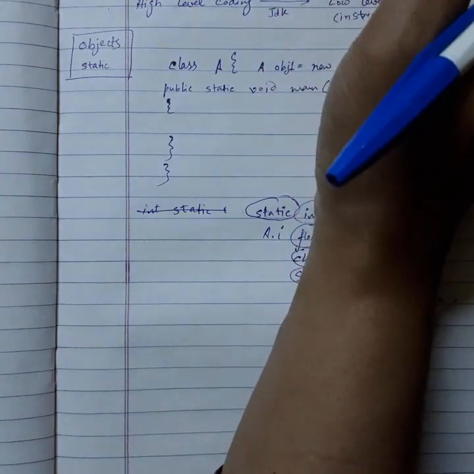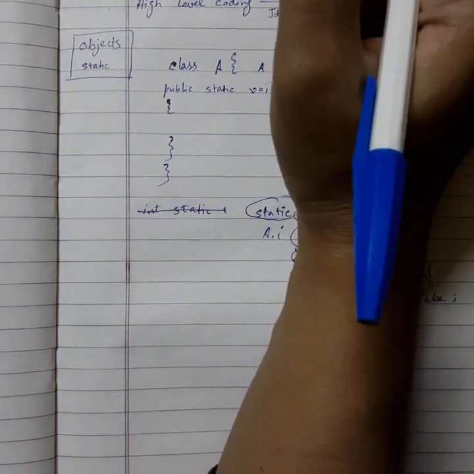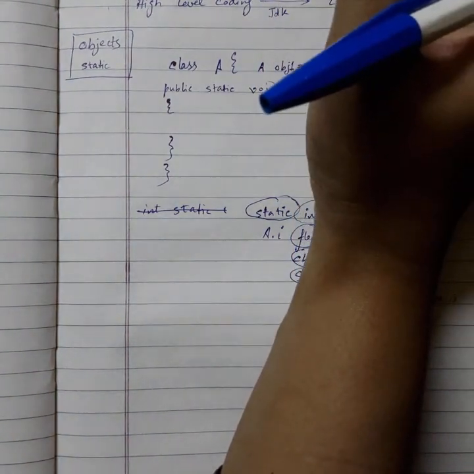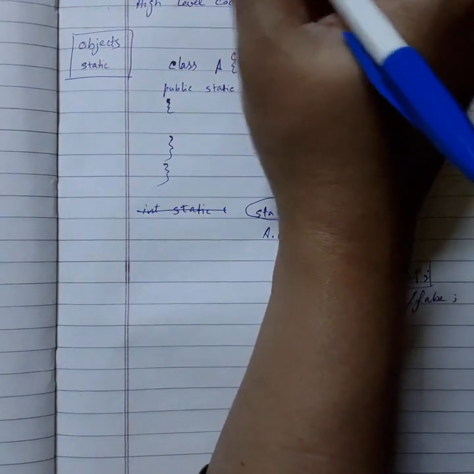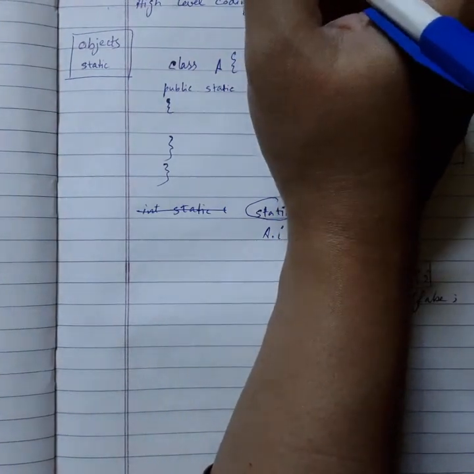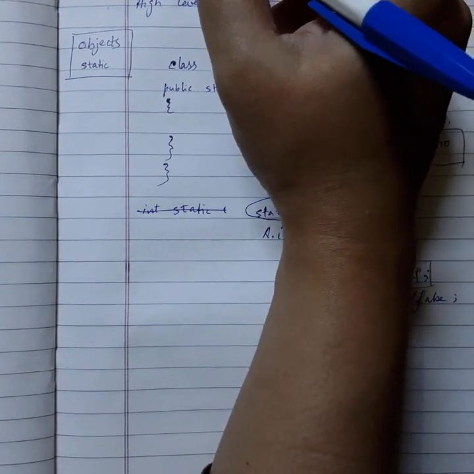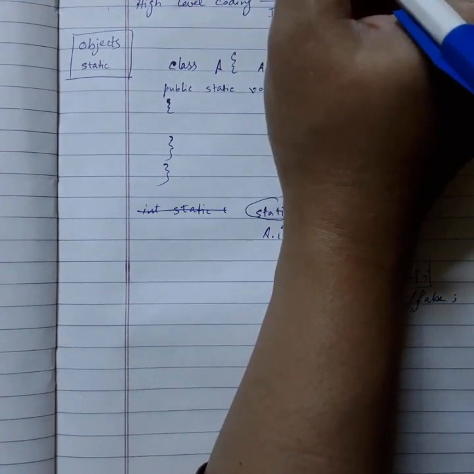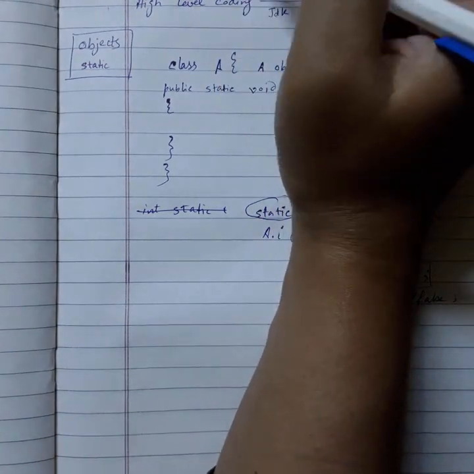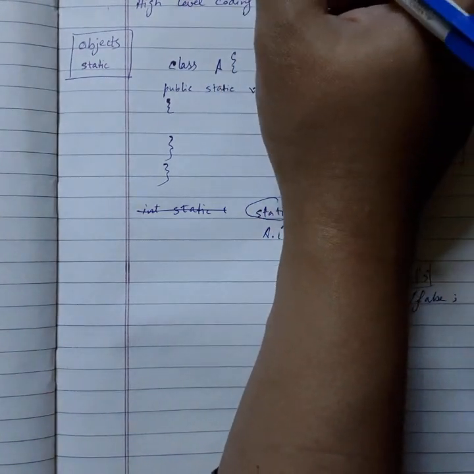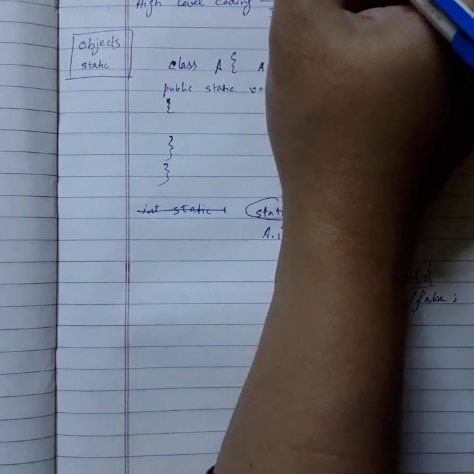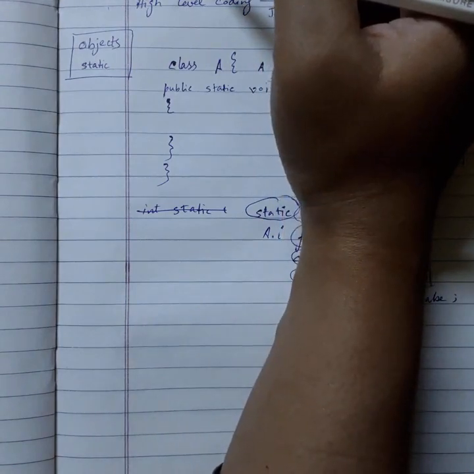Interpreter means the JDK. Execution will be started from here, so it will be able to process because of the main method being public and static. Then return type is void, means main method is not returning any value.